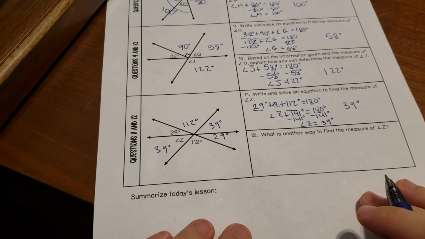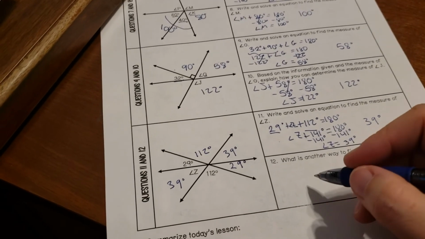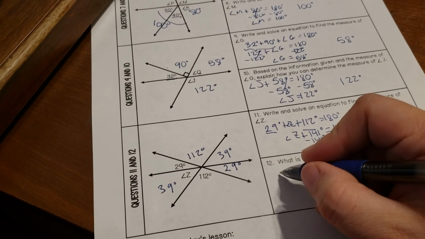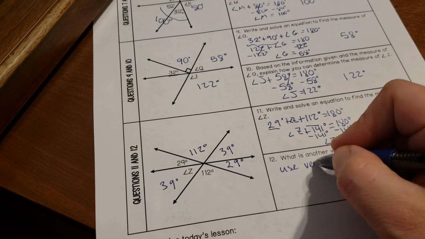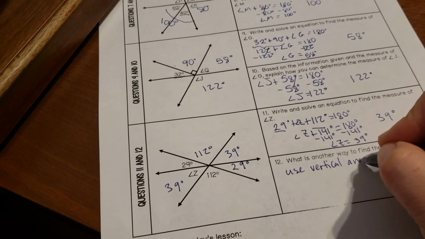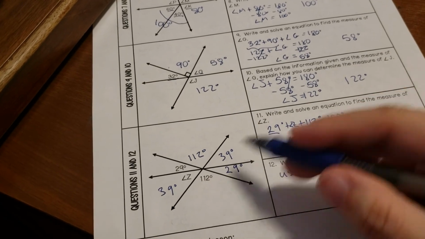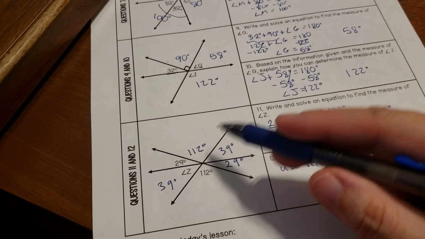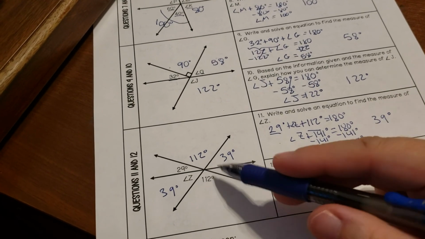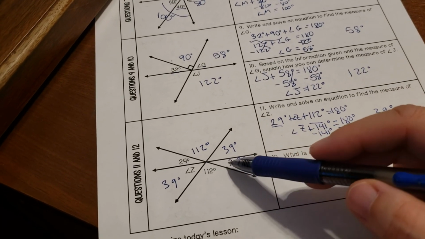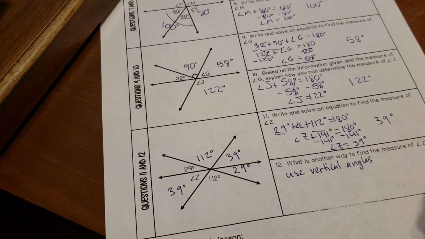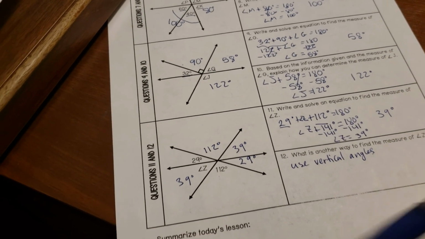The other cool thing you could do is use vertical angles, which is what I did when I labeled the other 112 and the other 29. I could add everything I know up, because everything around the whole thing has to add up to 360. I can subtract the things I do know, and whatever I'm left with I could divide. So, however makes most sense to people.